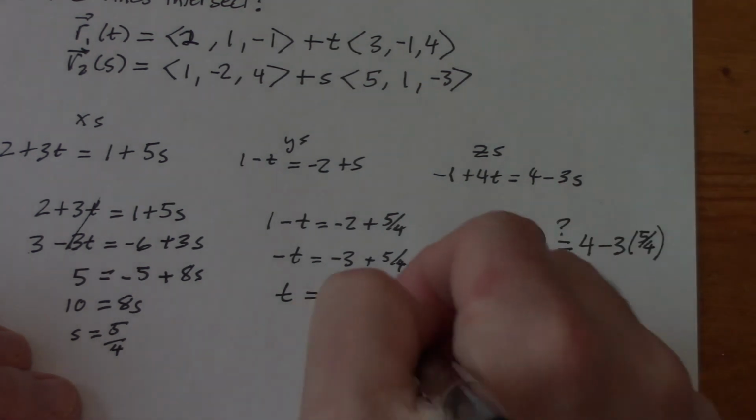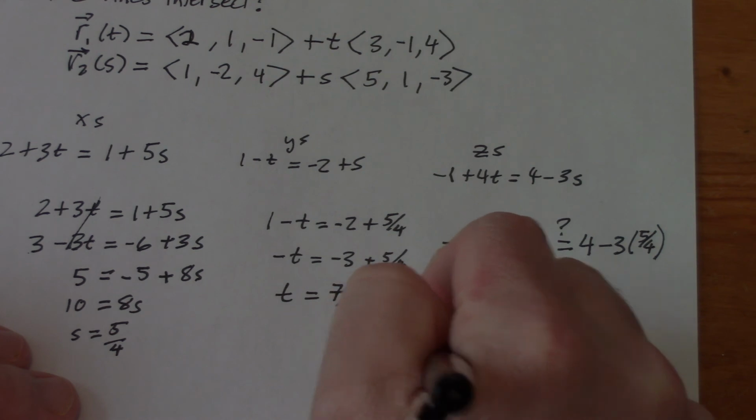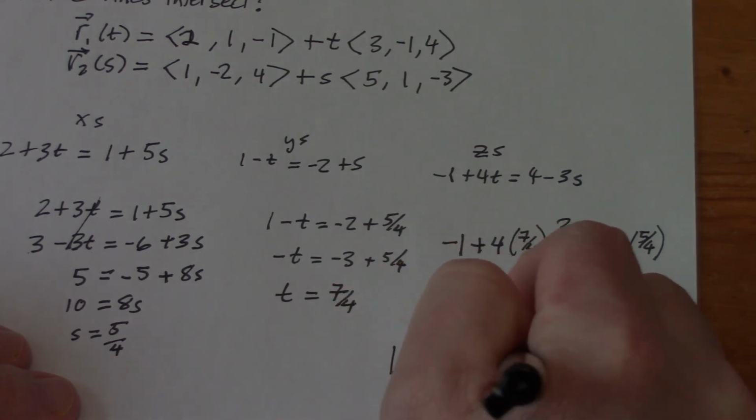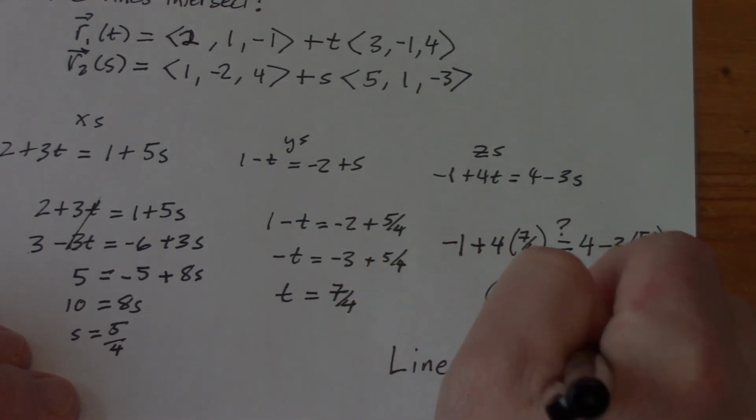So what does that mean? That means my lines are skew.